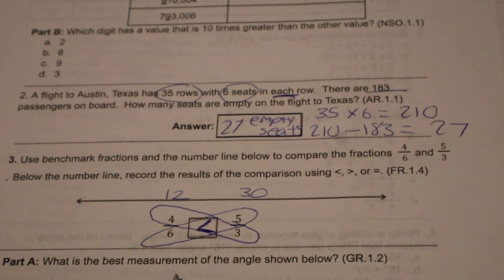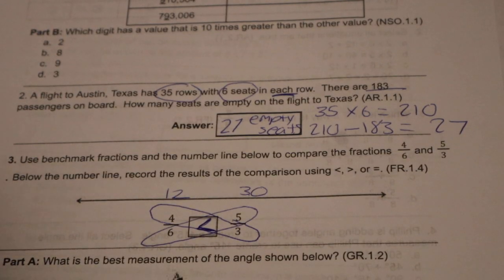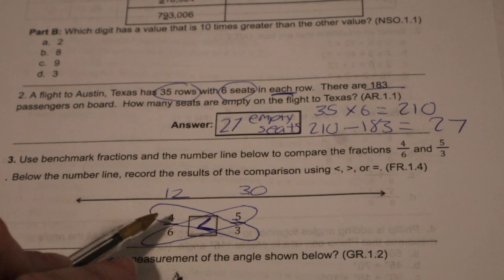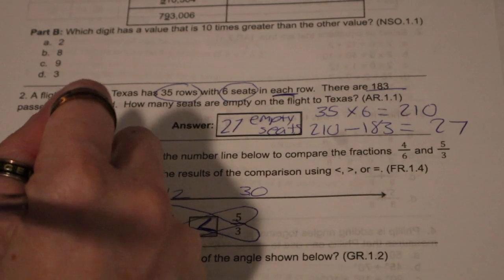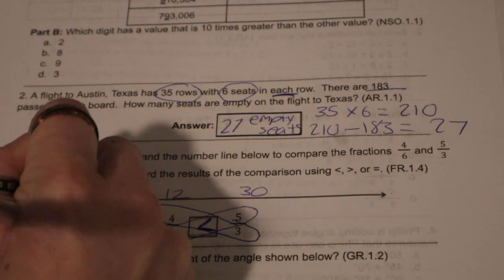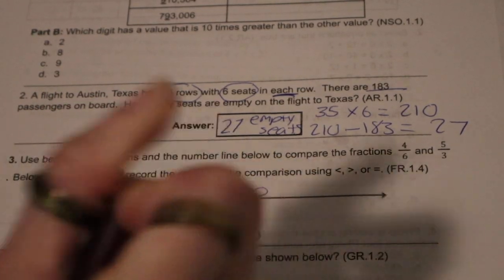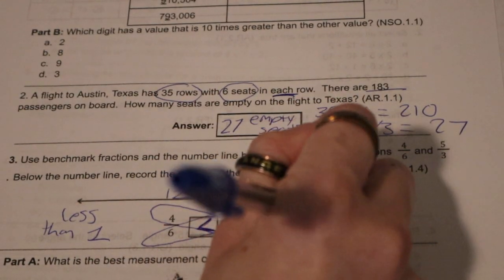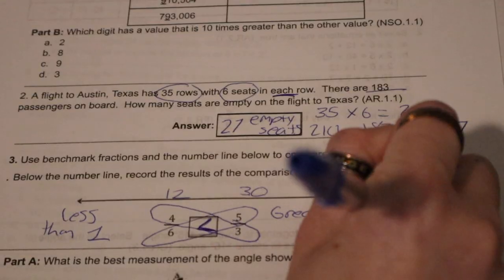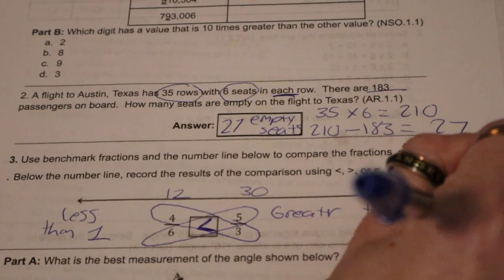But what if I told you a secret? We could just look. 4/6 is a fraction less than 1. 5/3 is a fraction greater than 1.